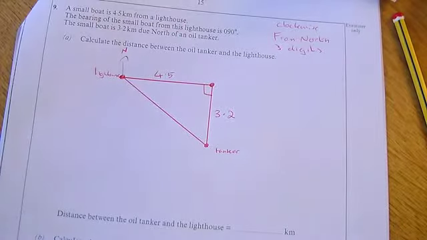If we've got a right angle triangle, have a think about how you're going to work out that missing side there.